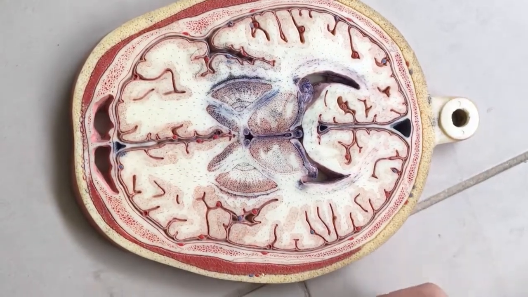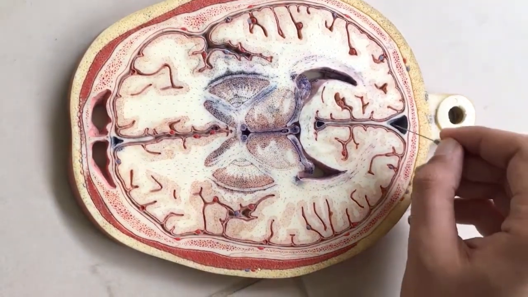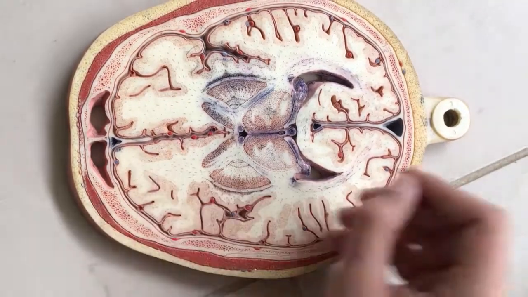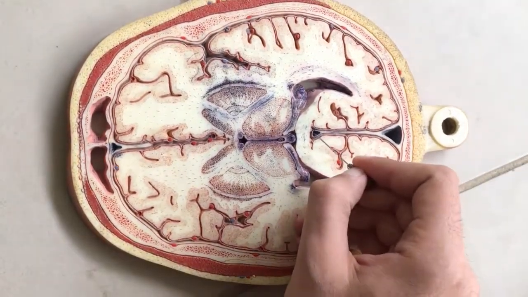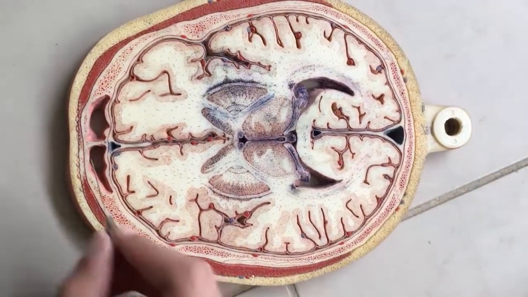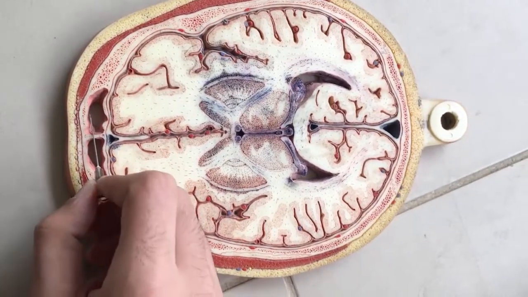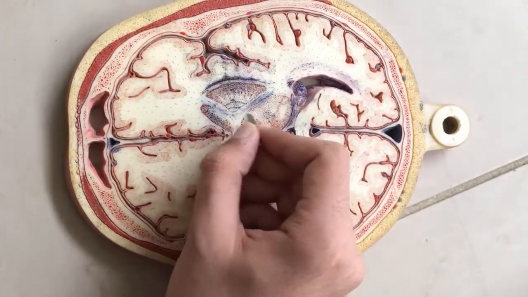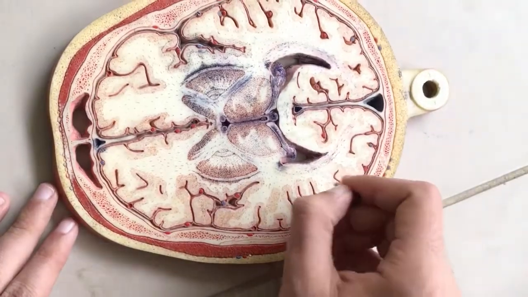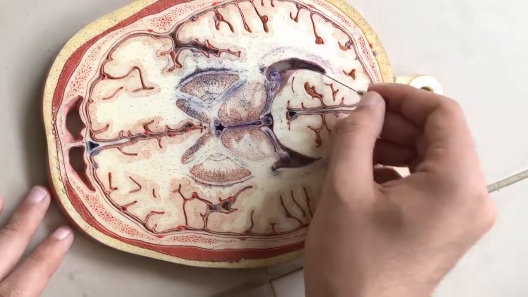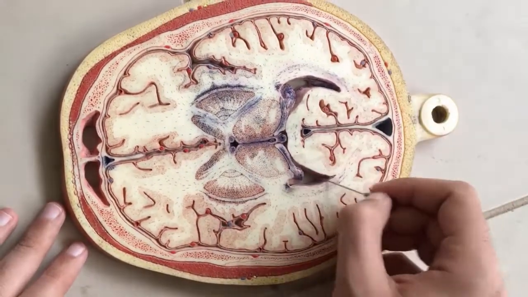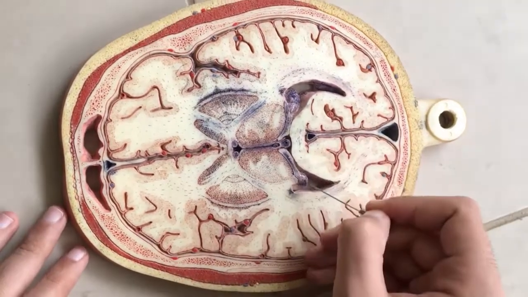This is the fifth section. This is the superior sagittal sinus. These are the superior sagittal sinus. This is the inferior sagittal sinus. These are the frontal air sinuses. This was the insula. This is the inferior horn of the lateral ventricles. This is the choroid plexus.